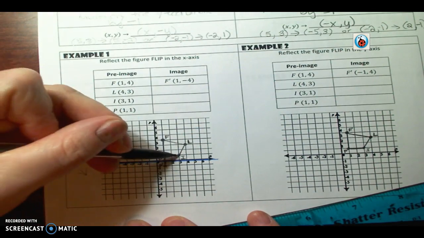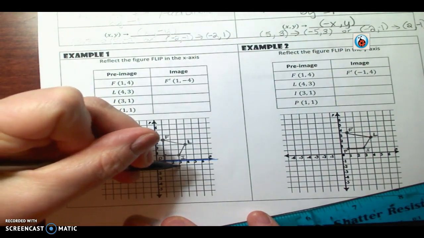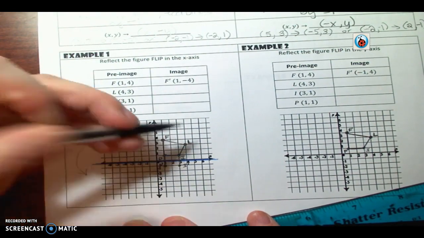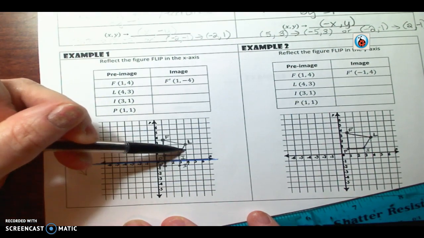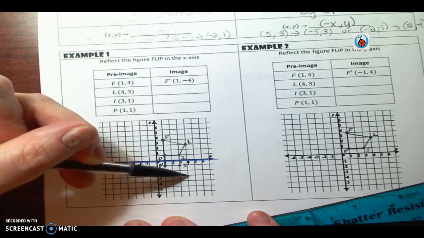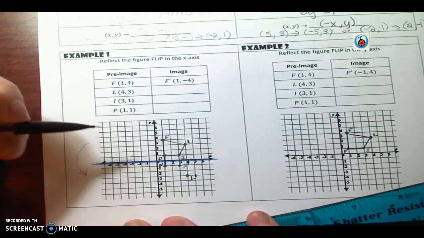Okay, same thing. L is one space away from the line of reflection going up, so it's going to be one space from the line of reflection going down. Careful, make sure you're lining everything up. 1, 2, 3, up. So I'm going to go 1, 2, 3 down. 1, 2, 3. And that is L prime.